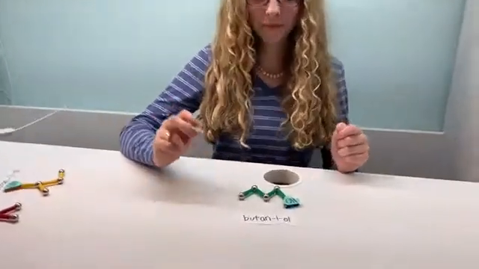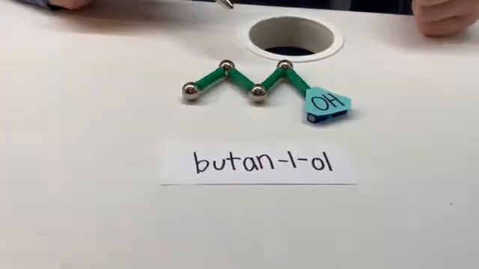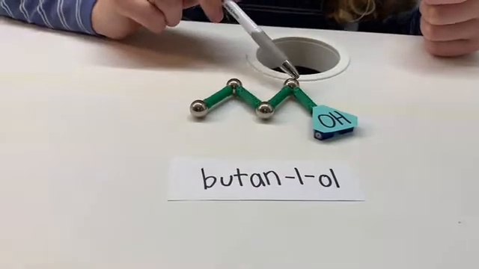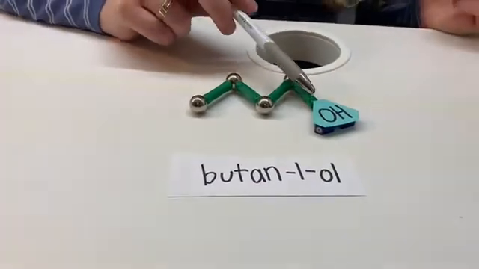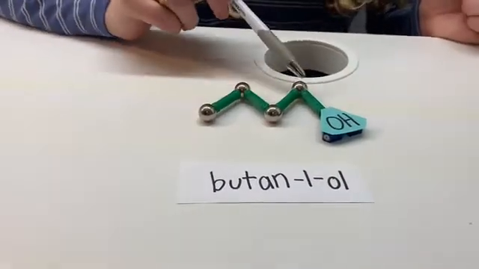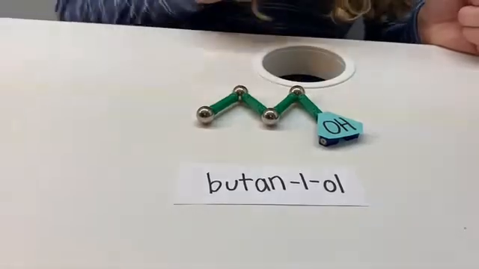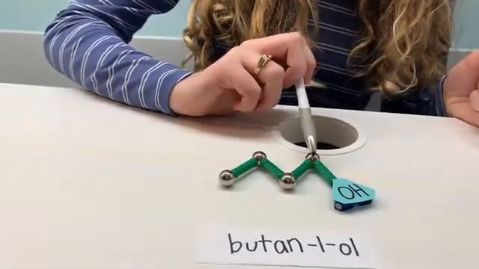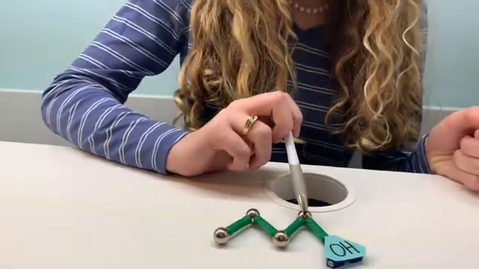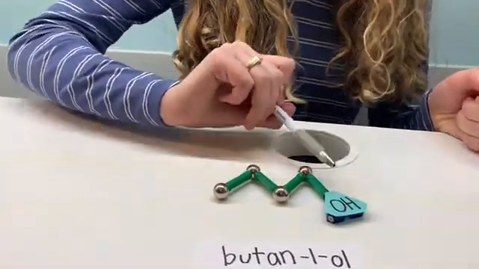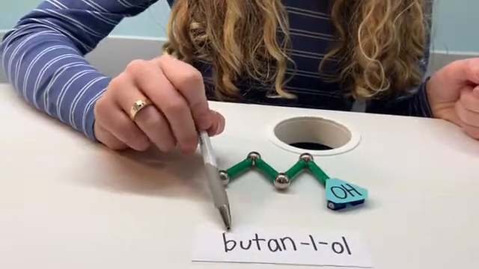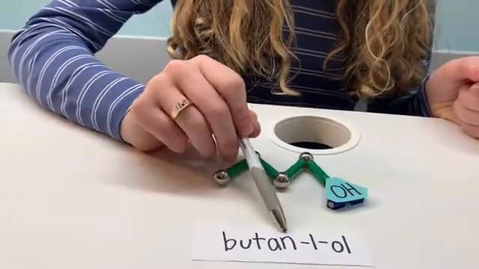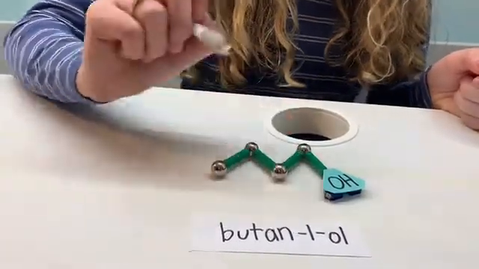Now let's try some more difficult alcohols. So, as always, we count the longest carbon chain. 1, 2, 3, 4, 5. No, this is not a carbon, so it's 4. Now, I'm obviously going to count this direction, so 1, because we want the lowest carbon for the OH to branch out of. So the answer is butane 1-ol.